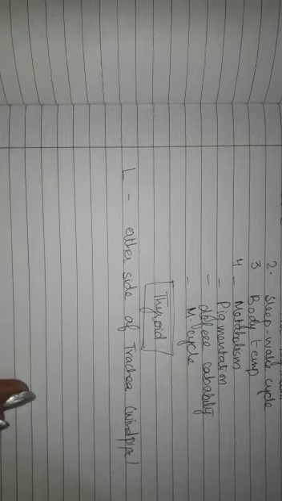The next gland is thyroid gland. Thyroid gland, what is the location? The gland is located on either side of trachea, that is windpipe, यानी windpipe के दोनों तरफ.